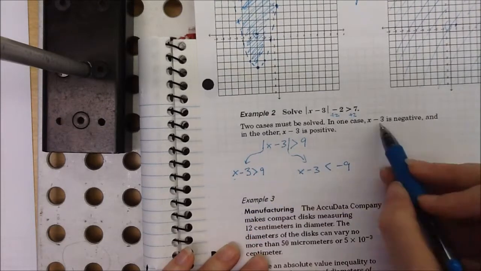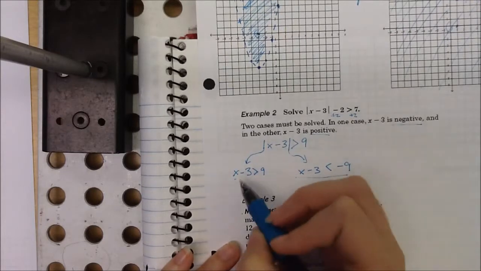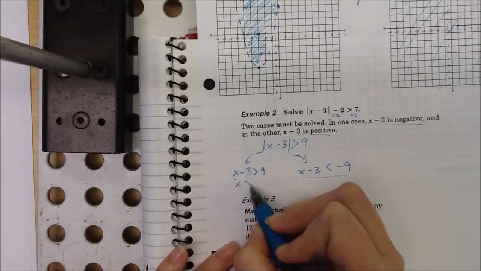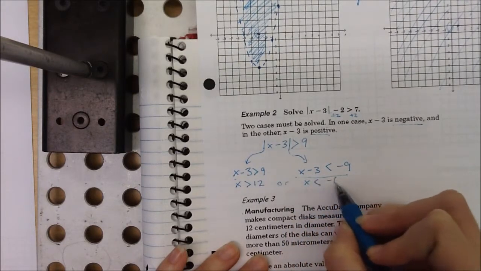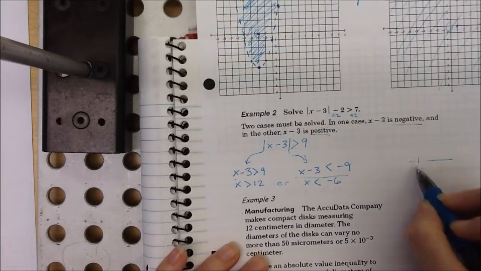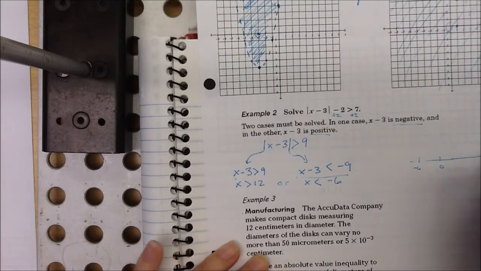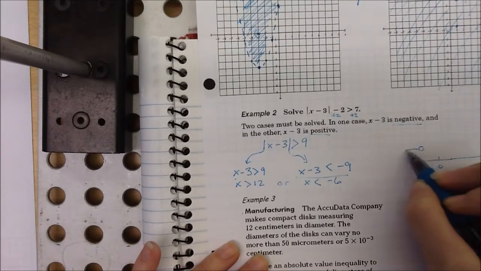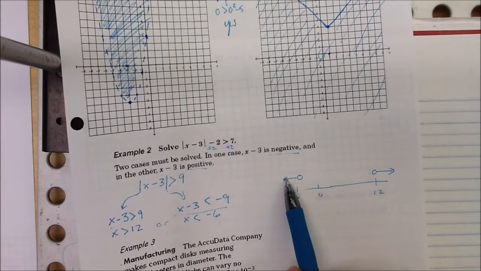So this is the case where it's positive, and this is the case where it's negative. And then you solve from there. So x is greater than 12, or x is less than negative 6. If you wanted a number line, it'd be a big number line, but values that are greater than 12, values that are less than negative 6.